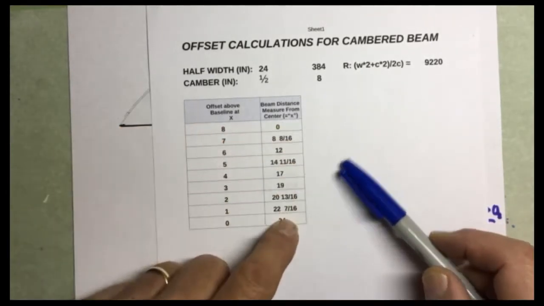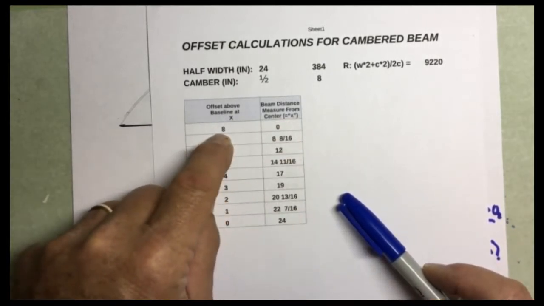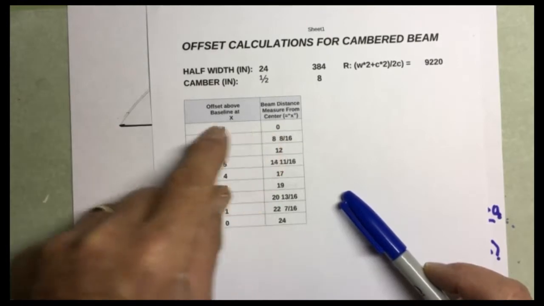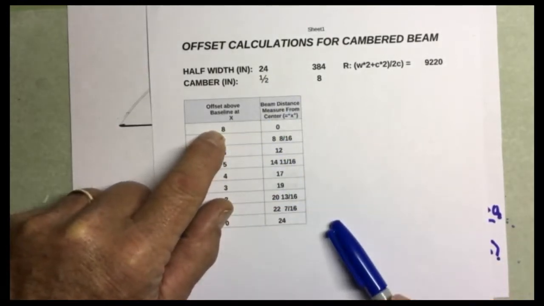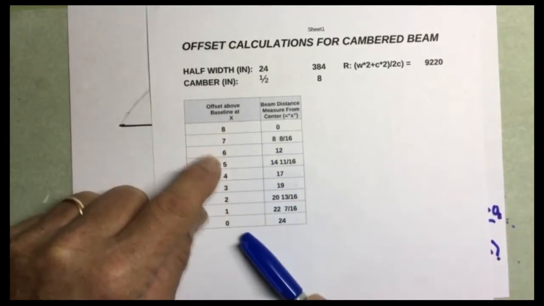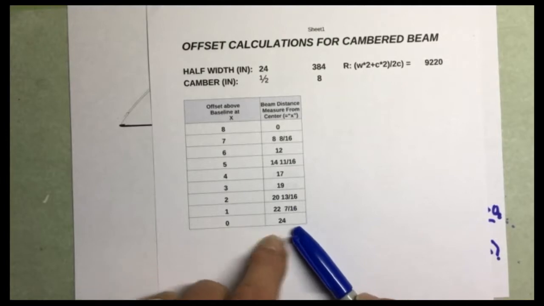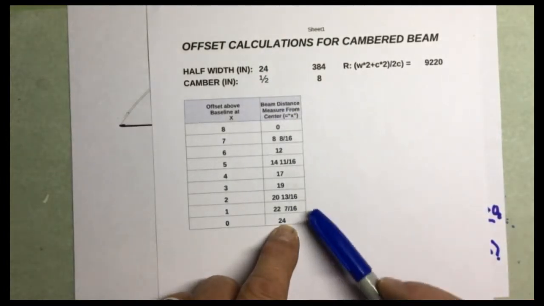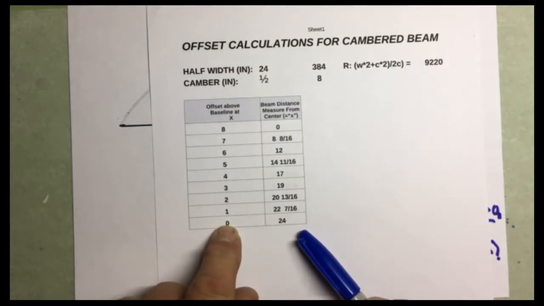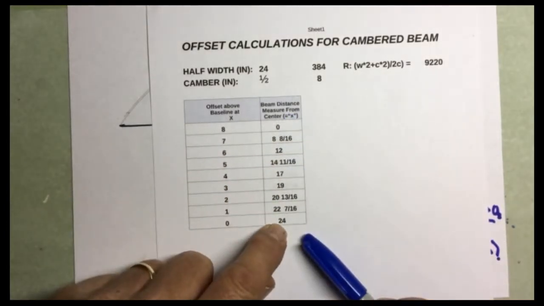And this then is the offset from the center for that particular offset height. So at the center, the offset is 0, and the height would be 1/2 inch or 8/16. And out at the very end of the beam, the offset is 24 inches, and the height is 0 there. So these are the points that you plot and then connect with a batten.